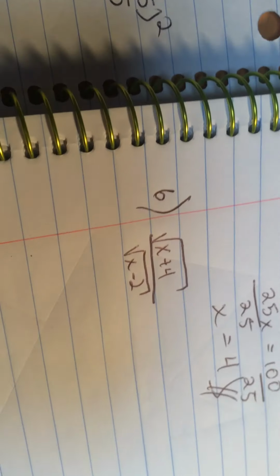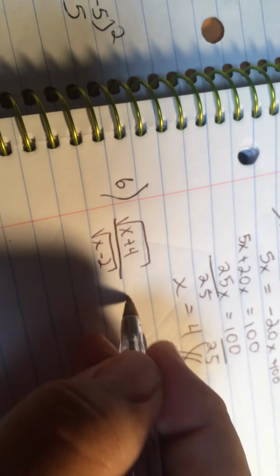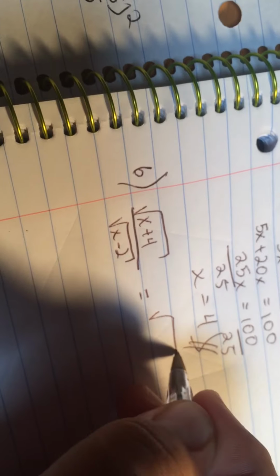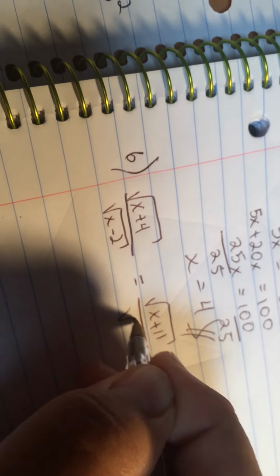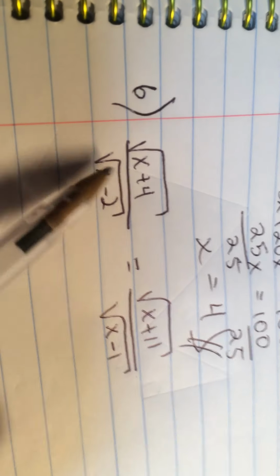X plus 4 over x minus 2 is equal to x plus 11 over x minus 1. So here we have two denominators.